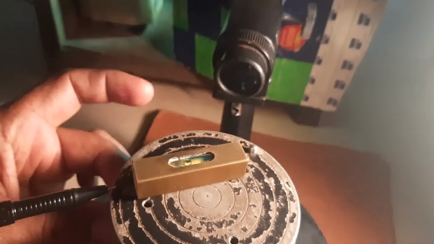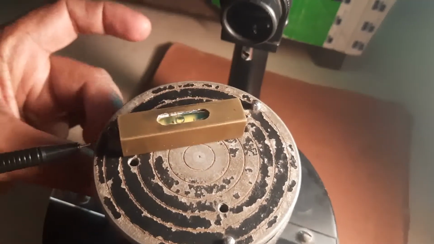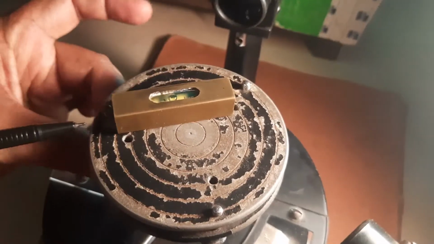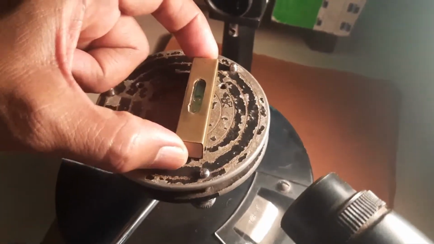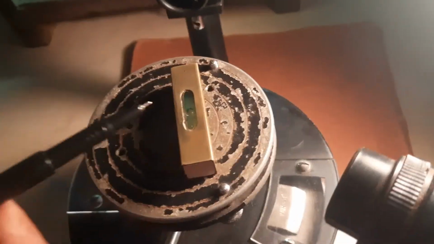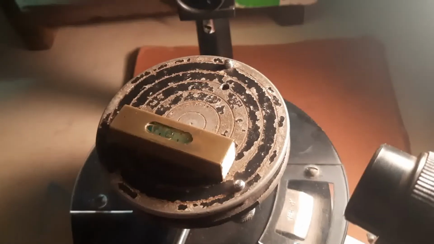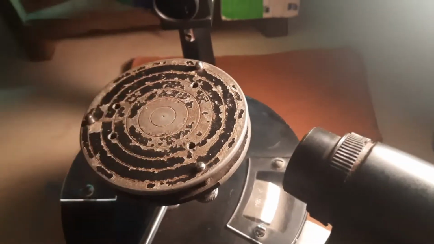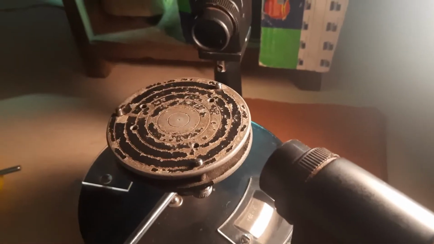Therefore I will lower this by adjusting the screw, making the screw tight. Okay, fine. Then I will keep the spirit level like this. Okay, it is fine, it is at the center. I will keep it something like this. Again, it is at the center. This indicates that now the prism table is in horizontal level.